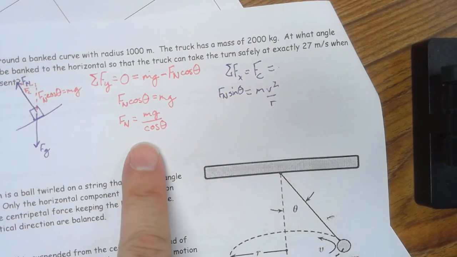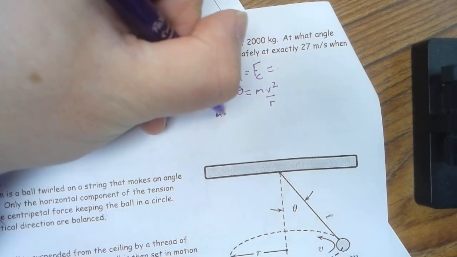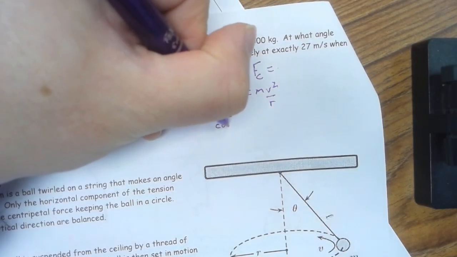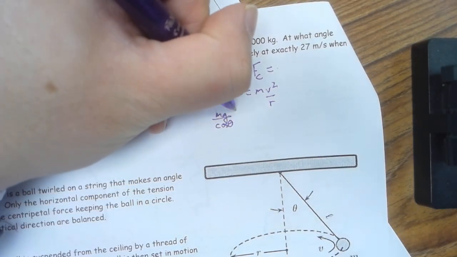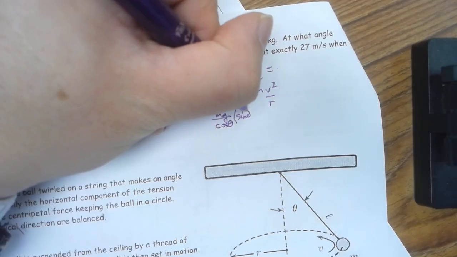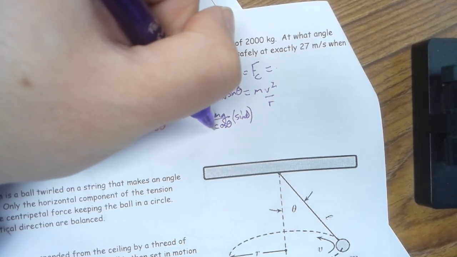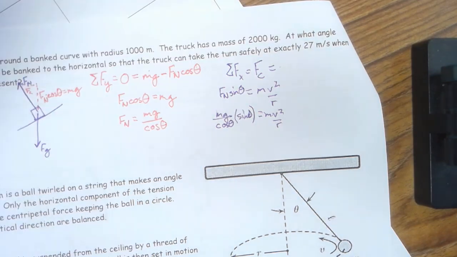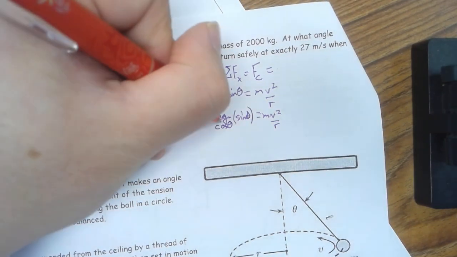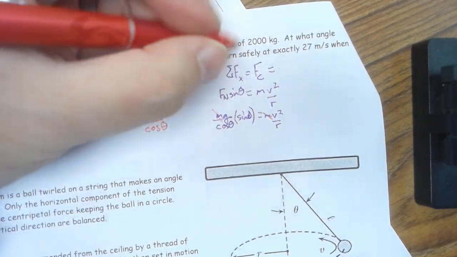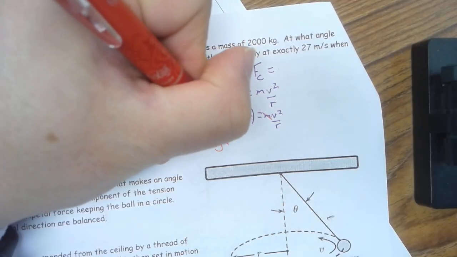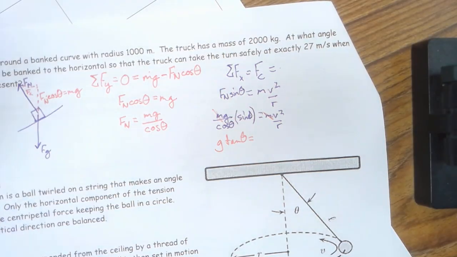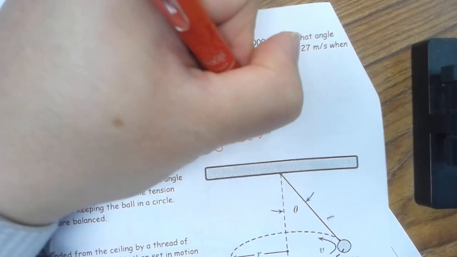We know what force normal is: mg over cosine theta, and then we're going to multiply that times sine theta. Oh, yeah, that's good. Equals mv squared over r. Our m's cancel out, and then we get tan theta. So g tan theta equals v squared over r.